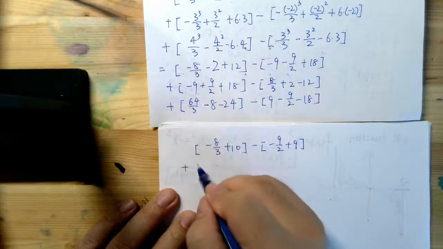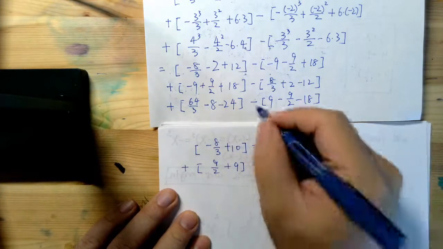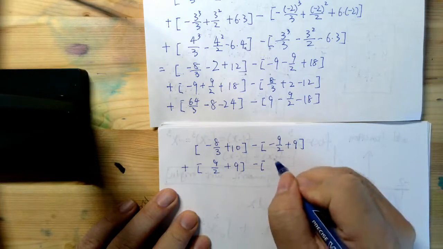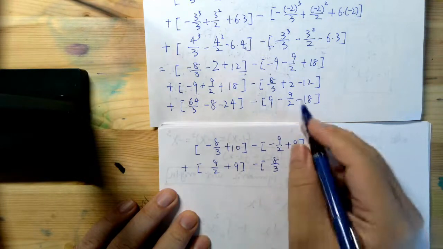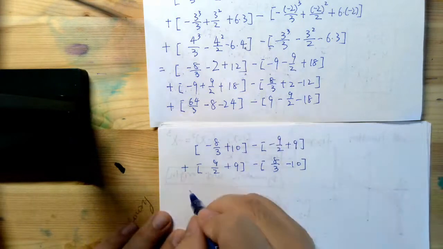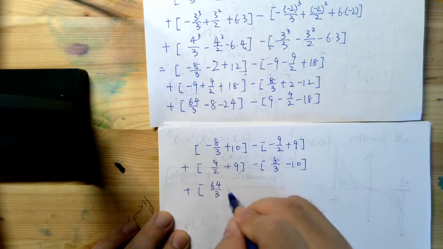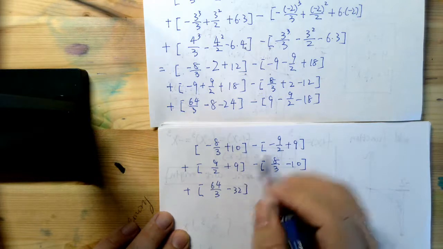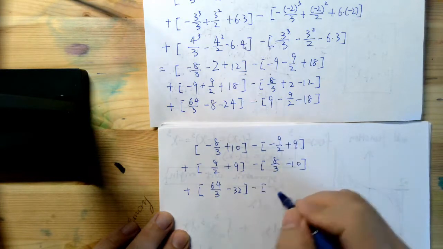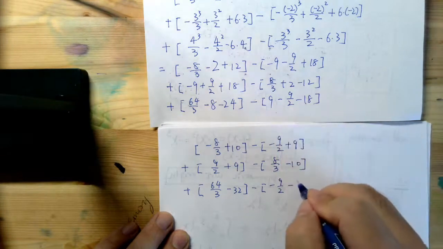And plus 9 over 2 plus 9. And then minus 8 over 3 minus 10. Plus 64 over 3 minus 32, minus negative 9 over 2, this is minus 9.